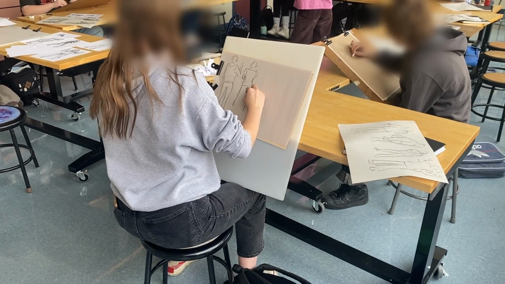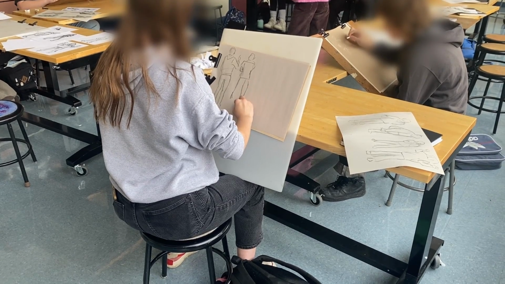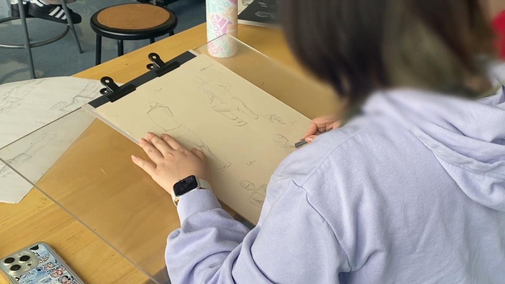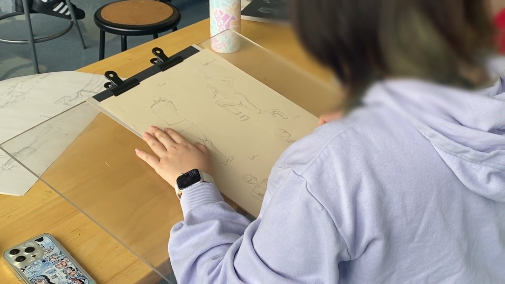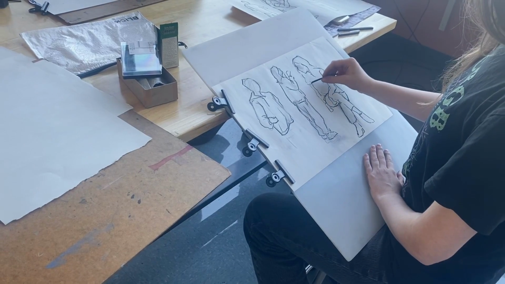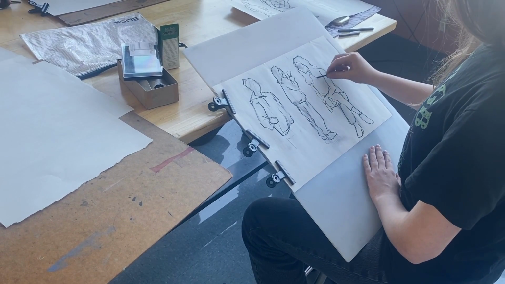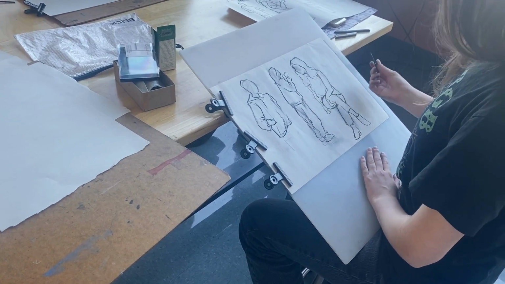The figure drawing class could not have gone better. I'm so pleased with how everything turned out. The students were very receptive. Everybody participated, including myself. We all did poses. Everybody said how fun it was.